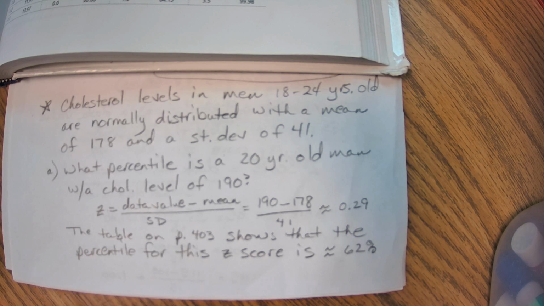So this is contemporary math, section 6C, part 2, because I forgot to do this part on the last video, sorry. So we're going to show you how to use z-scores to find percentiles. In this case, I'm just going to use the example problem that was in the book on cholesterol levels in men 18 to 24 years old. Those are normally distributed with a mean of 178 and a standard deviation of 41.